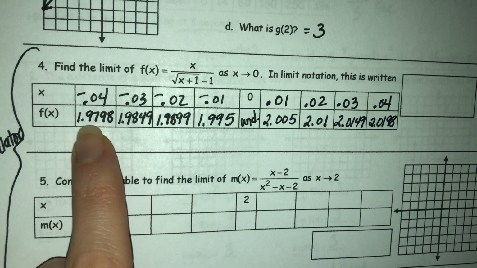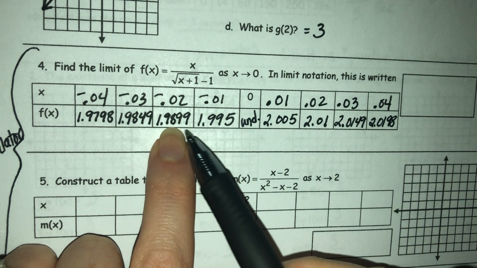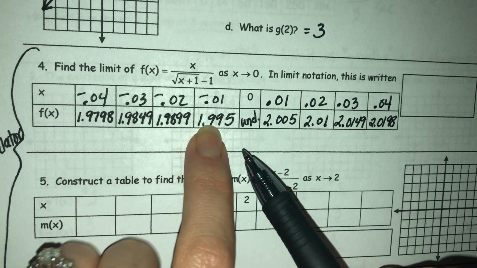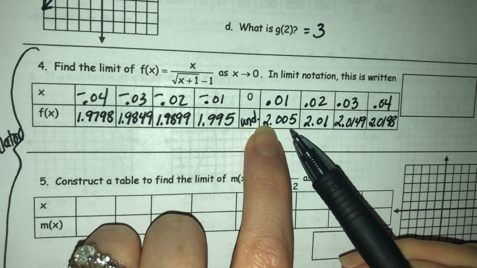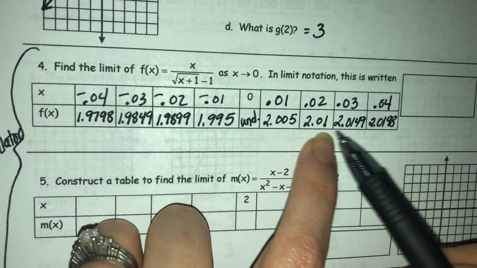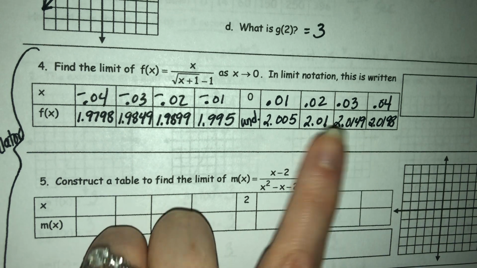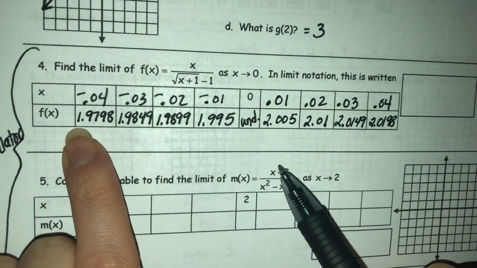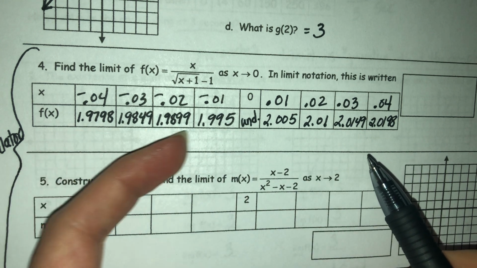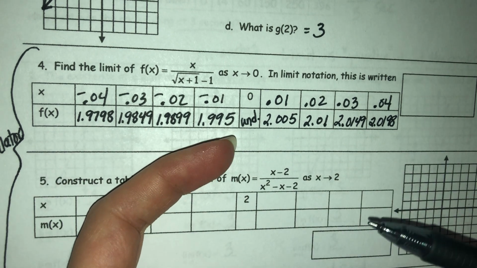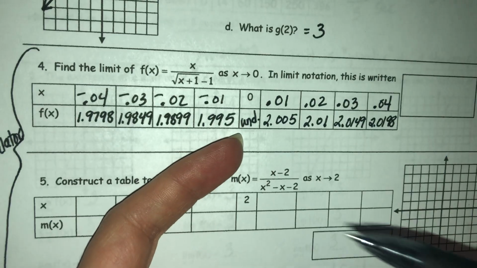So I see numbers. Think about this as money. $1.97, $1.98, $1.98 and a little bit more, $1.99, skip, 2.01, 2.01, 2.01, 2.02. Okay, notice these numbers are smaller than 2. These numbers are bigger than 2. This is getting closer to 2 on this side as I scoot in from the left. This is getting closer to 2 as I scoot in from the right.